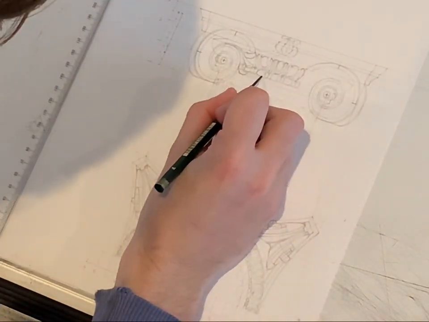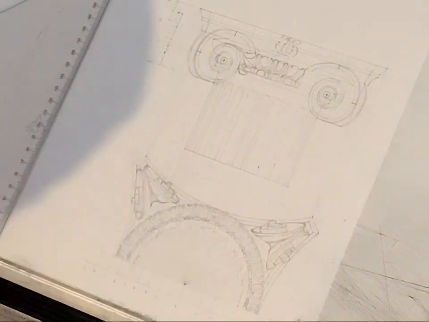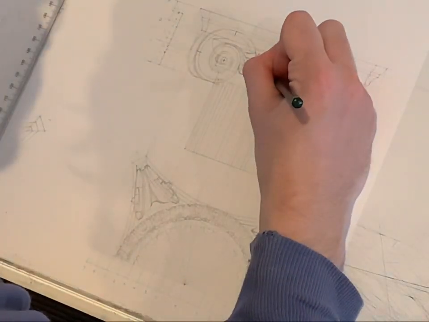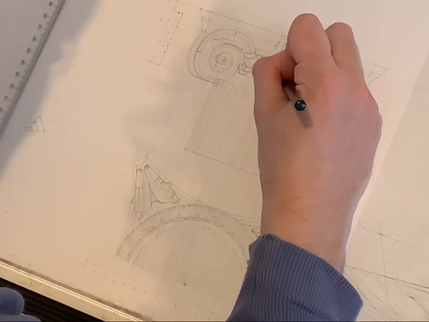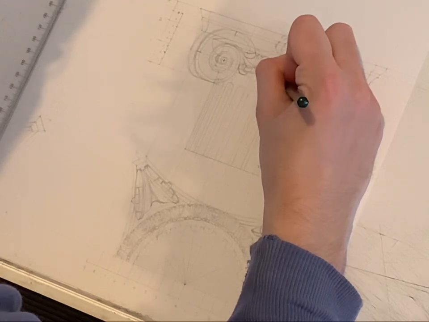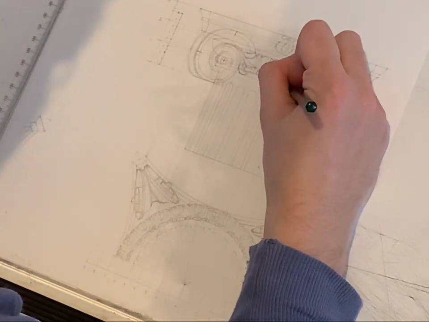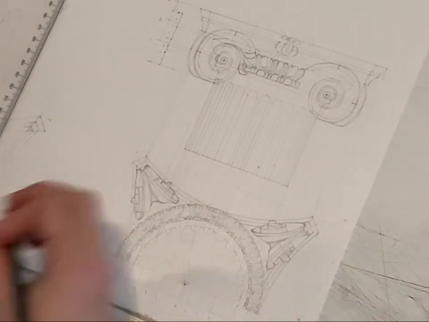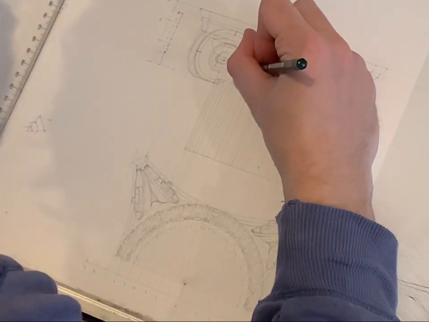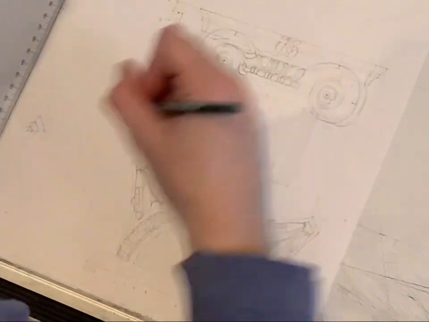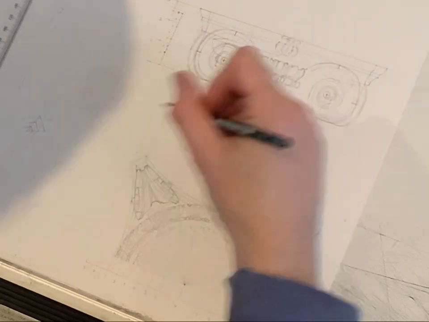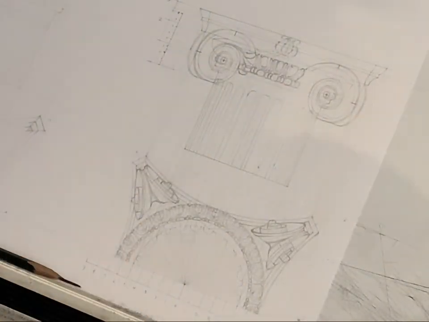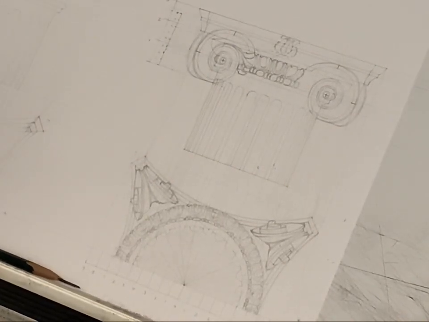And yeah, that's basically the process of doing an elevation drawing. So I hope you all had a lot of fun with that one. And hopefully I can get around to finding the time to post more videos like this very soon. Yep, I'm going to leave that there now because I'm getting distracted by all the detail. But yeah, there you go. Elevation drawing 101.